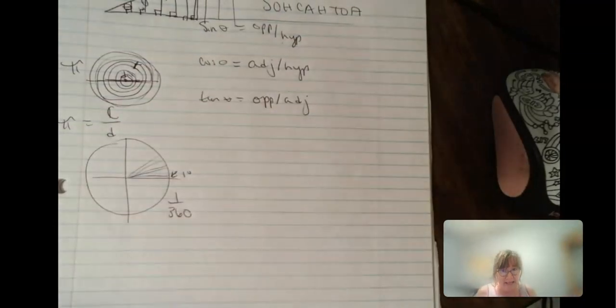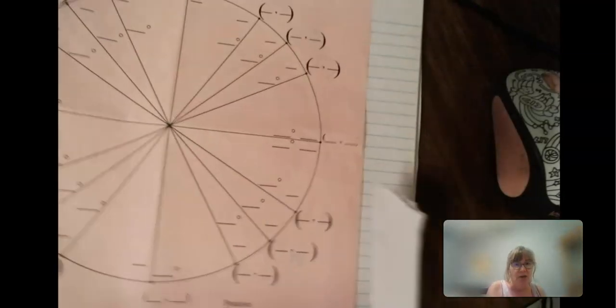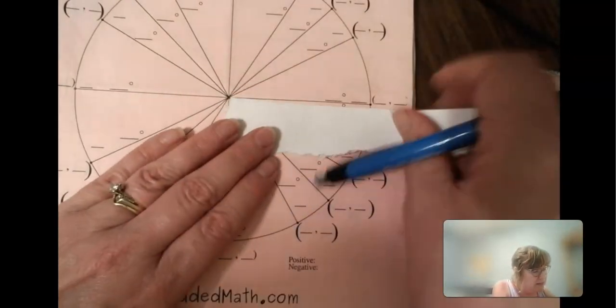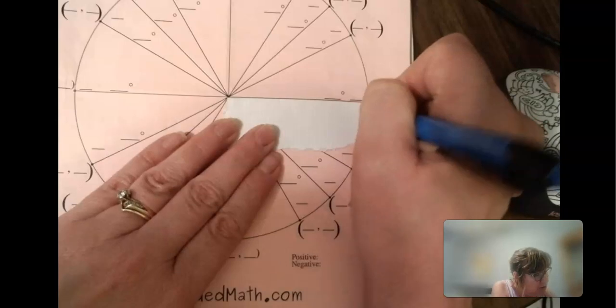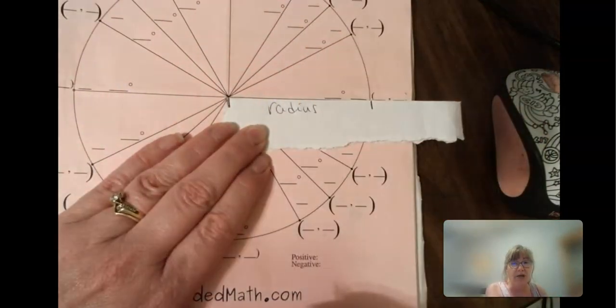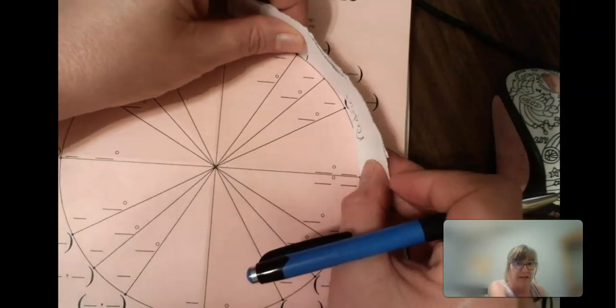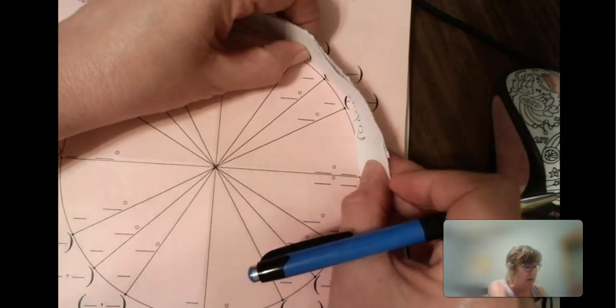But what is a radian? And usually students look at me like, I have no idea. So if we were in a face-to-face class, what we would do is in groups, we would measure the radius of a circle. So that is 1 radius. And then what I would have students do is bend it around the circumference and mark it off. So like that would be 1 radius.